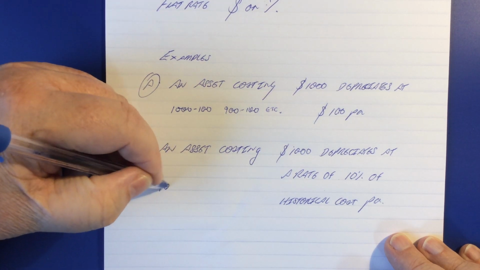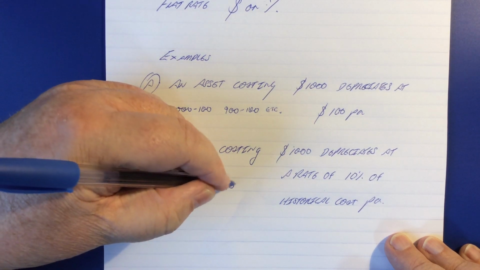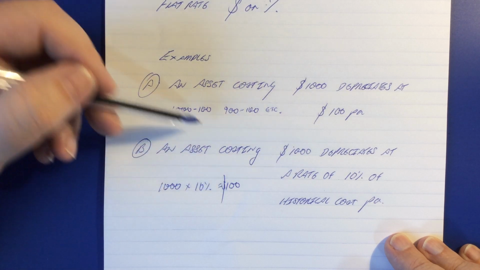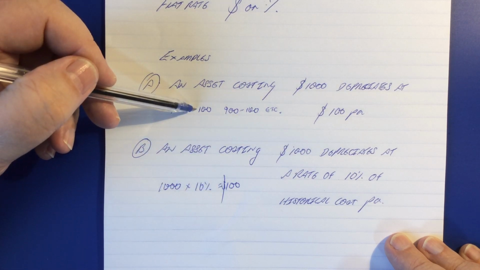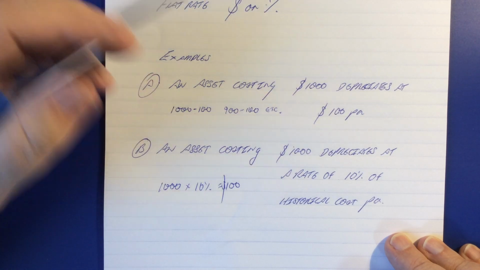And that is pretty easy. It's 1,000 times 10%, which equals $100. Now, once we have that number, this begins to work exactly like this when we are dealing with flat rate or straight line depreciation.